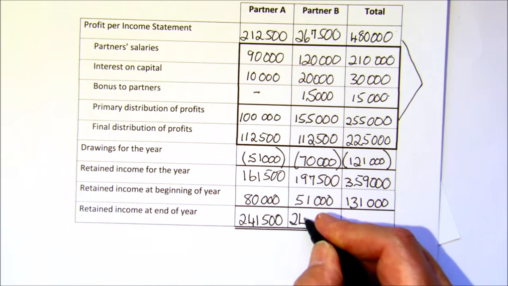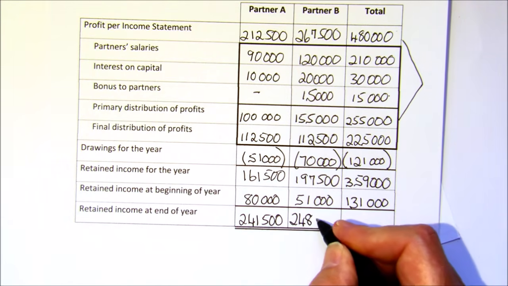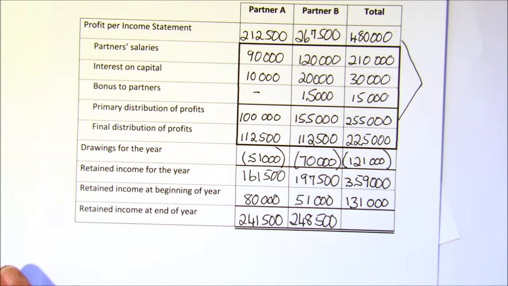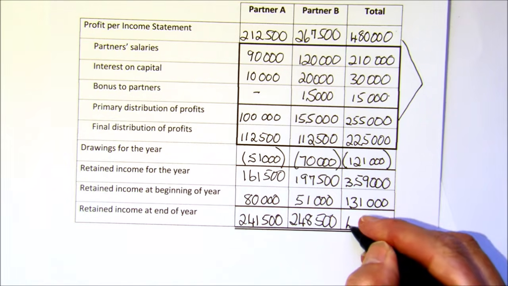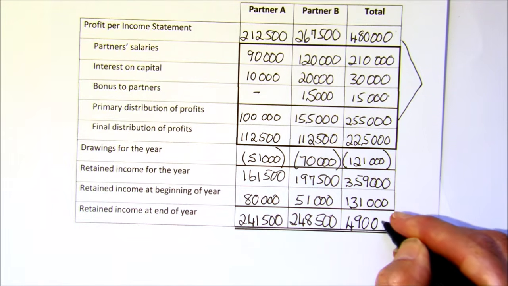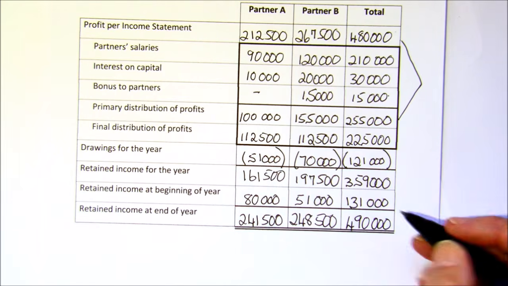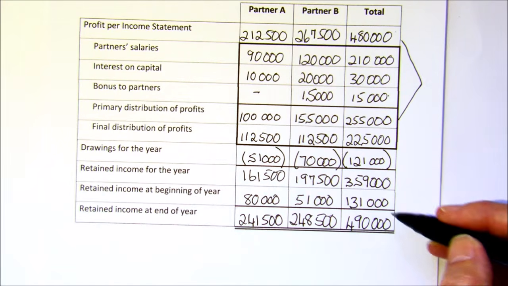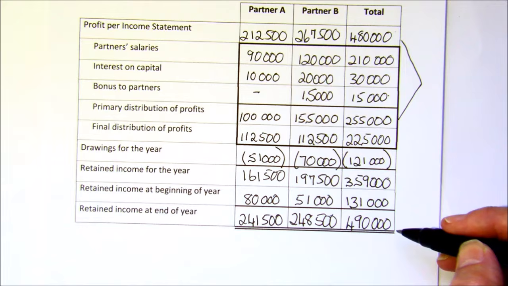On the other hand, B is 248,500, and the total of that would be, if you were doing a balance sheet, what would go into the balance sheet as your current accounts, the total. That is how much this partnership has got invested in the current accounts.